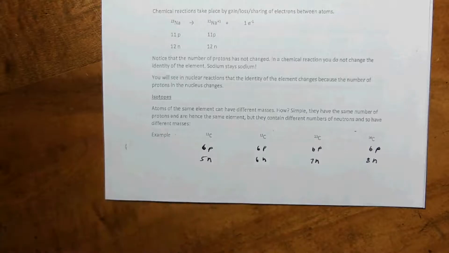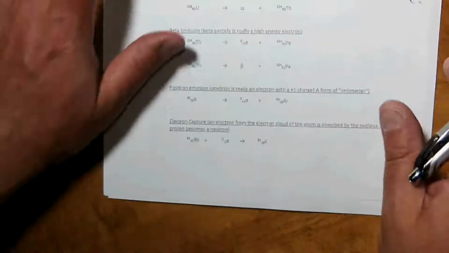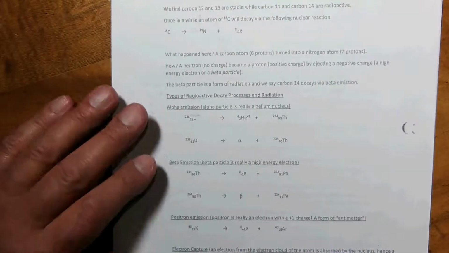Chemically, they all behave exactly the way carbon is supposed to behave. But they have different masses. They're different isotopes. Now, some isotopes are stable.